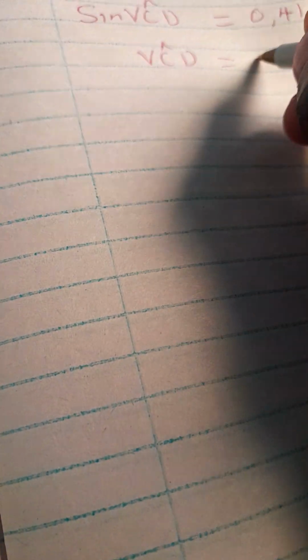Then for us to find the angle VCD, we have to find the second function of sine. VCD is equivalent to the second function of sine of 0.413356776643.